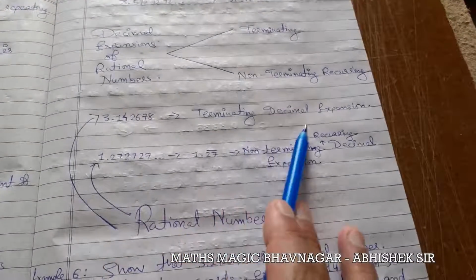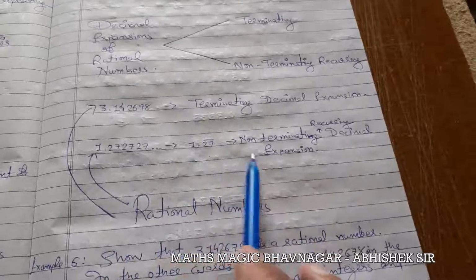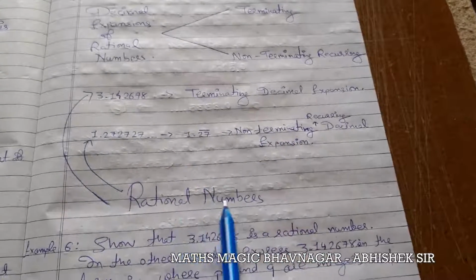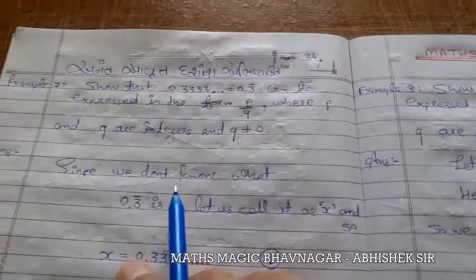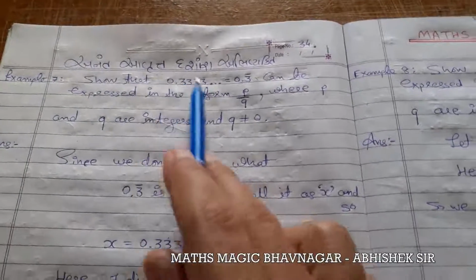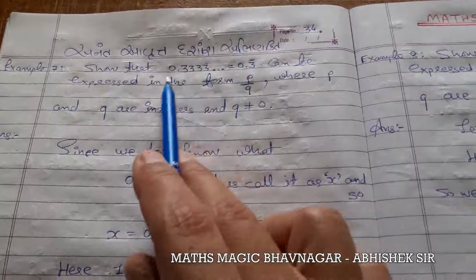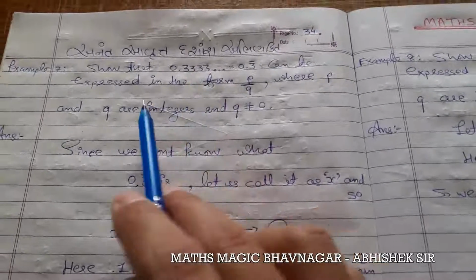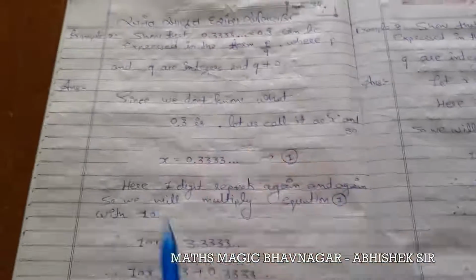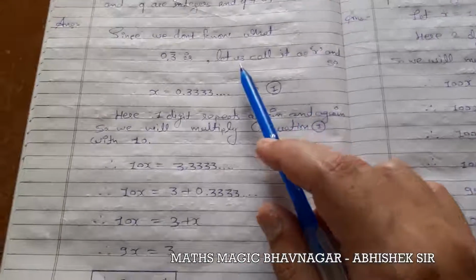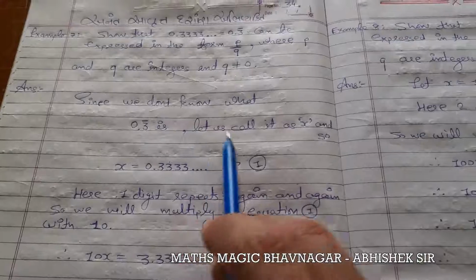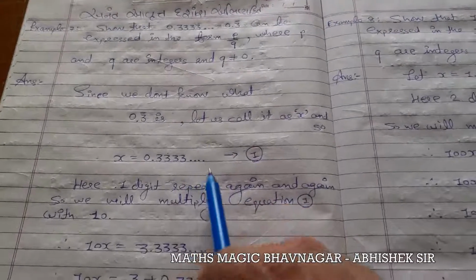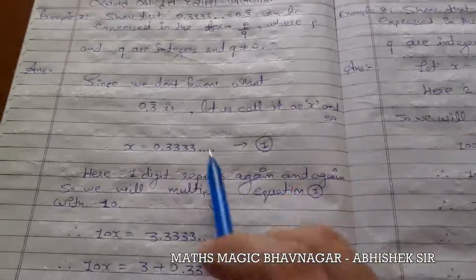Here terminating decimal expansion is also a rational number, and non-terminating recurring decimal expansion is also a rational number. We know that the form of rational number is p by q, so we have to write this non-terminating recurring decimal expansion in the form of p by q. So we will go through the method which is given in the book. Here we have been given 0.3333..., which means infinite quotient is given.